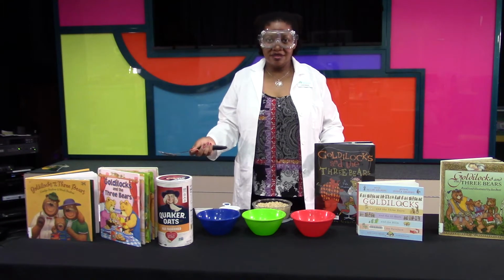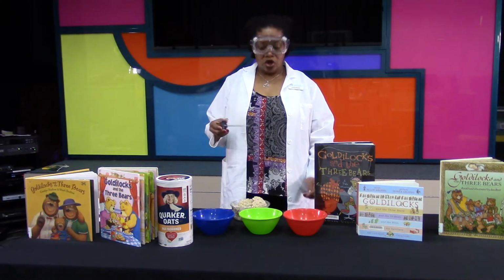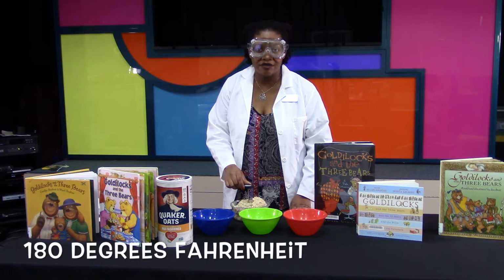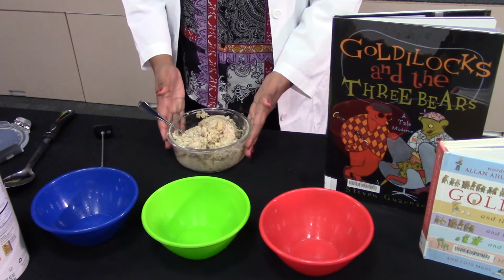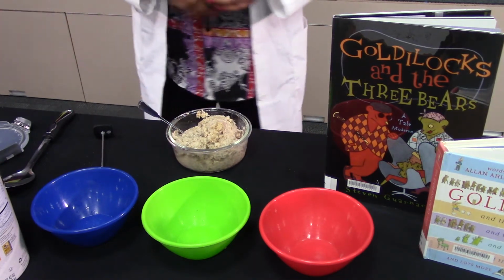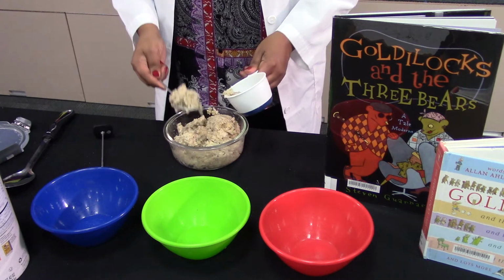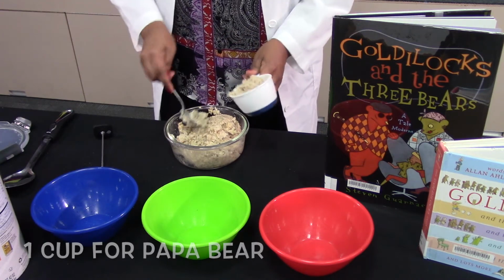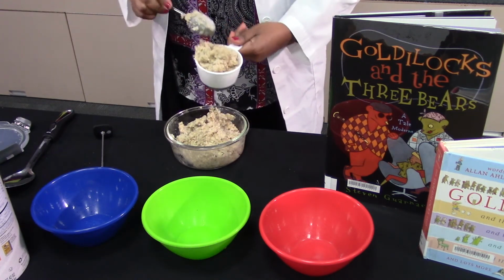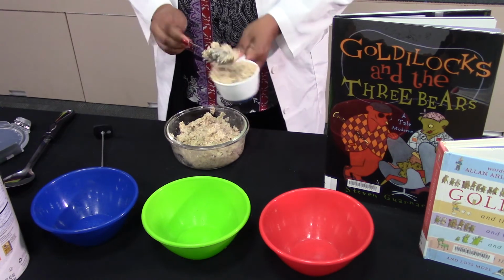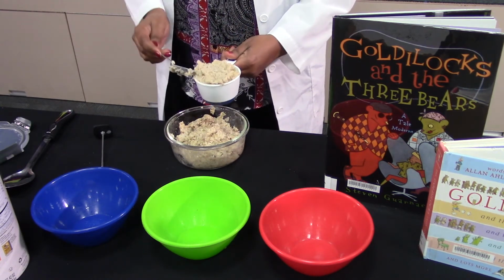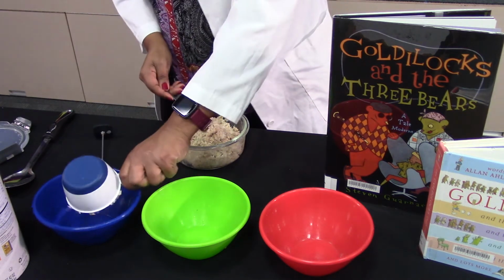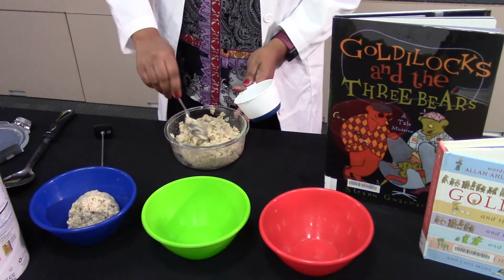Let the experiment begin. Let's get a good starting temperature of our oatmeal. 180 degrees Fahrenheit. Time to distribute the porridge. First up, Papa Bear. Papa Bear is going to get 1 full cup of oatmeal. He needs his oats. There we go. Scoop it in for Papa Bear.